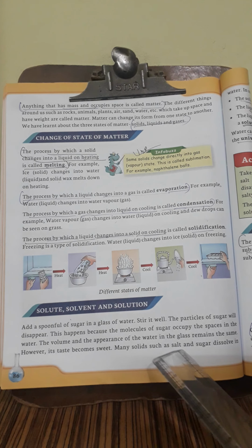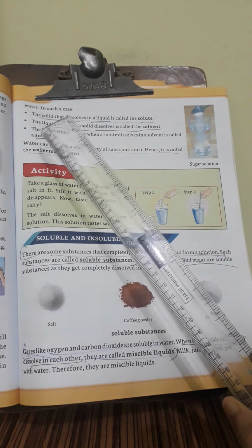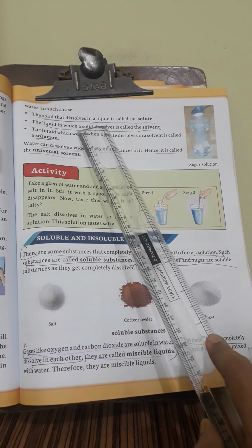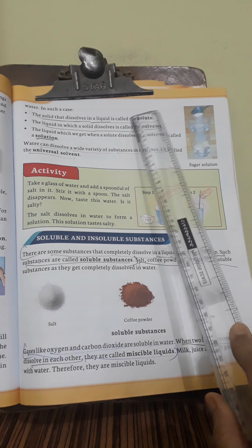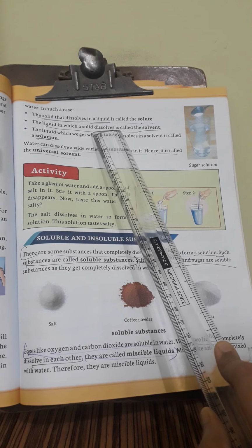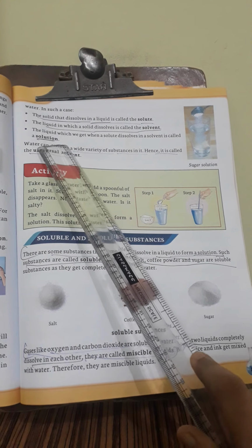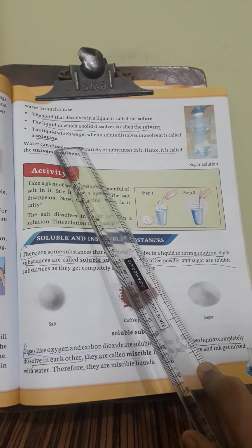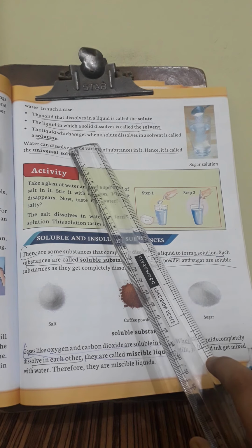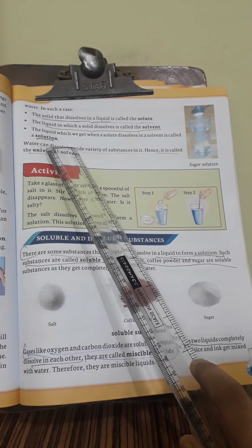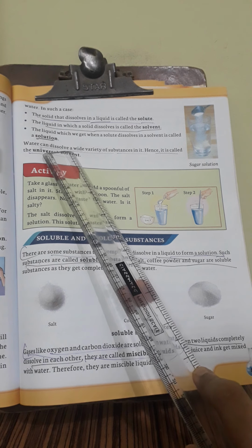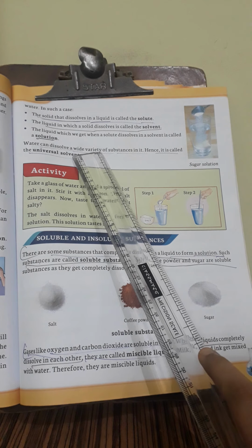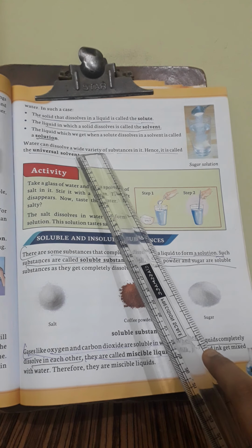Many solids such as salt and sugar dissolve in water. In such a case, the solid that dissolves in a liquid is called the solute. Very important, please underline it. The liquid in which a solid dissolves is called the solvent. The liquid we get when a solute dissolves in a solvent is called a solution. And water is a universal solvent. Why? Because it can dissolve a wide variety of substances.